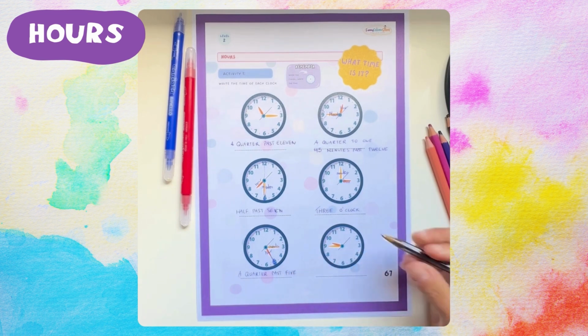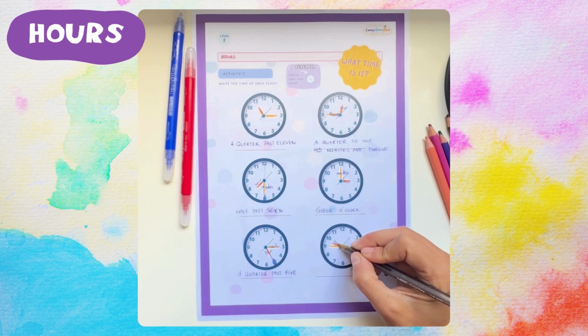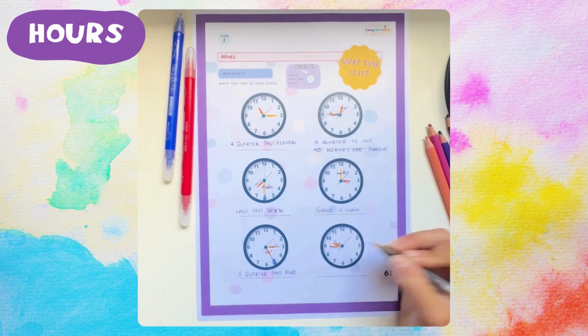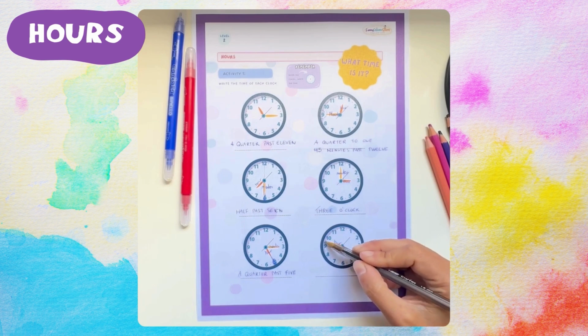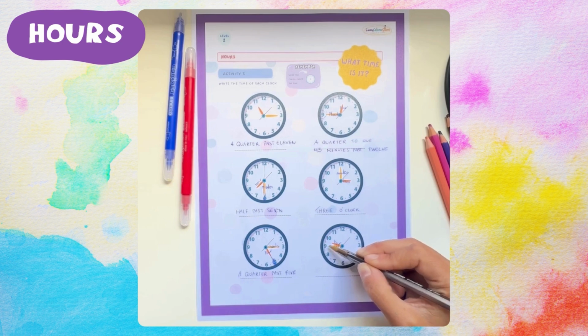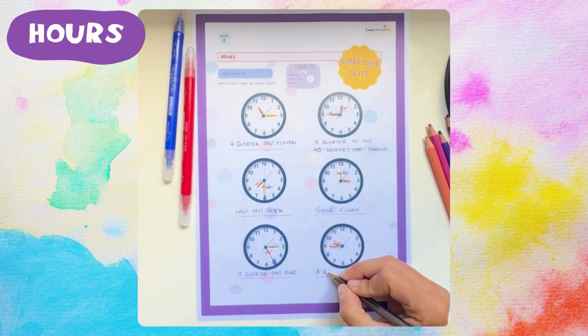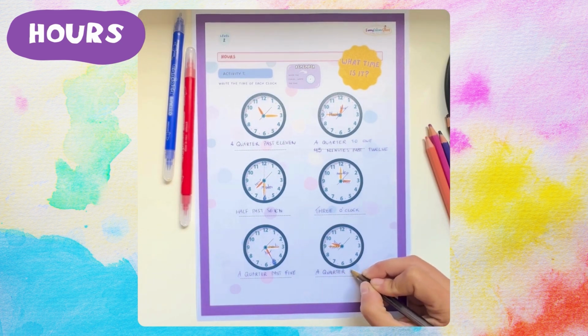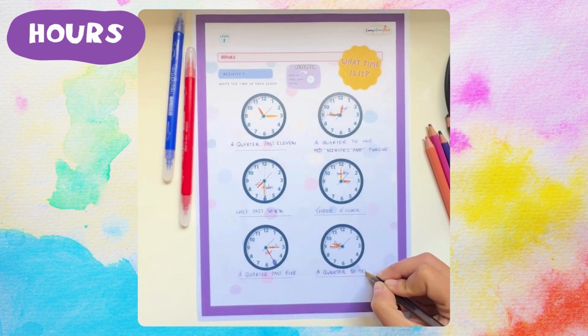Well done. And finally, the last one. Shortest is hour, largest are minutes. So the hour is in the middle between 9 and 10. That means we are 15 minutes to 10 or 45 minutes past 9. So let's say a quarter to 10. That will be the easiest and fastest. A quarter to 10, okay?